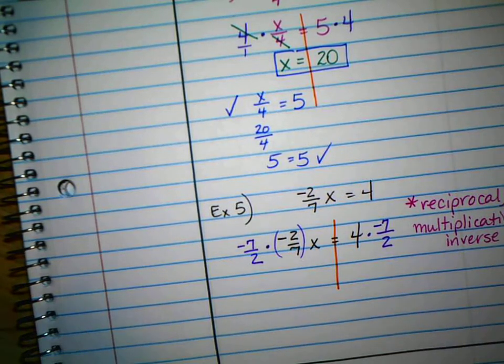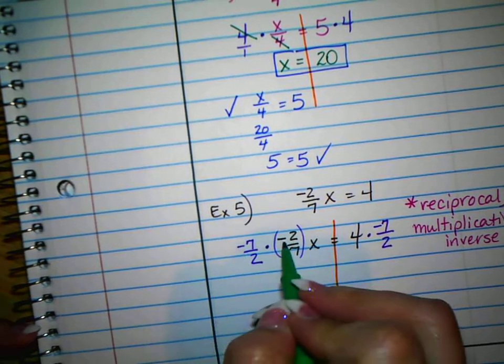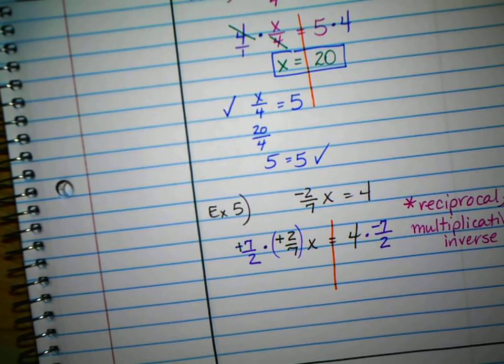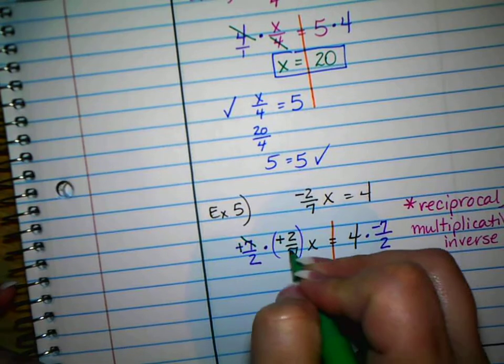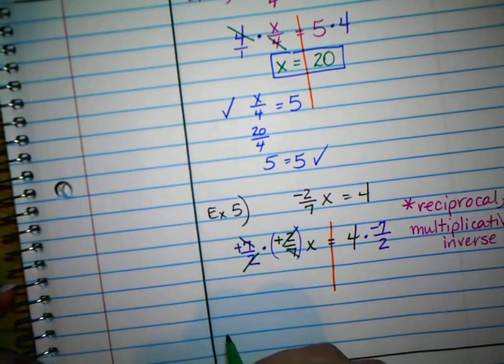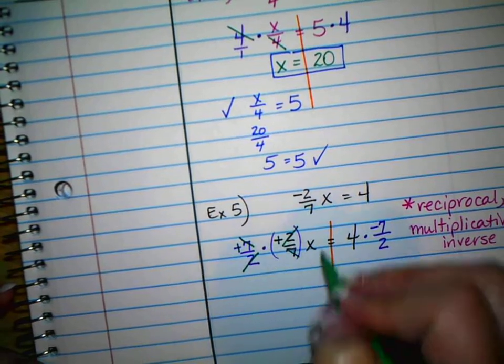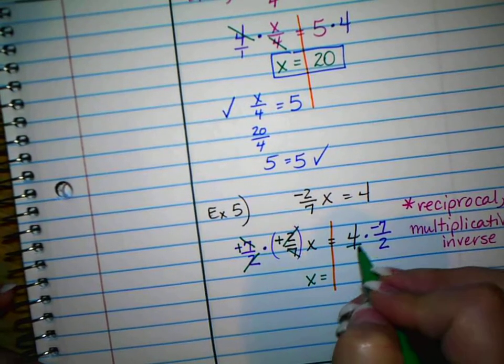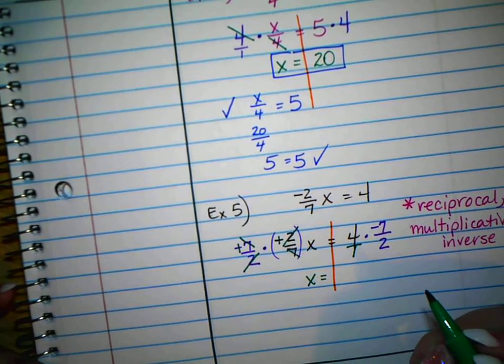Now, negative times negative is positive. 7 divided by 7 is 1. 2 divided by 2 is 1. So I've got 1 times x is x on that side. Remember to turn this into a fraction by putting it over 1.